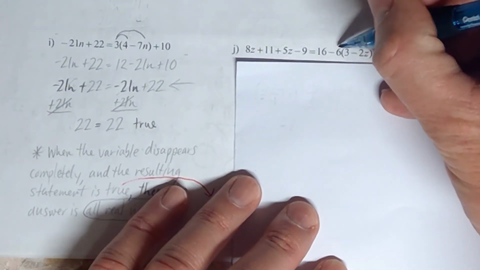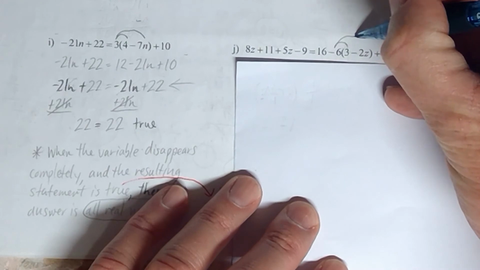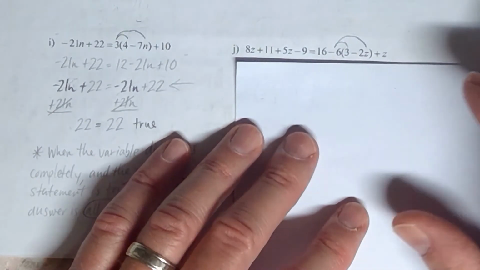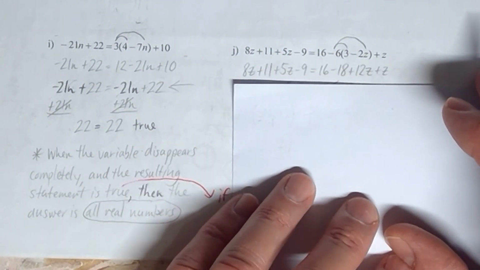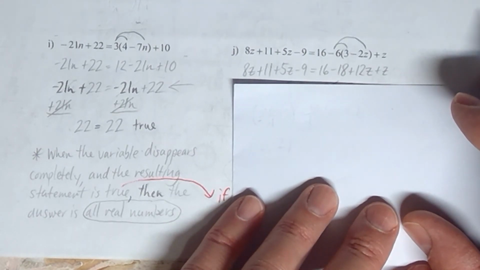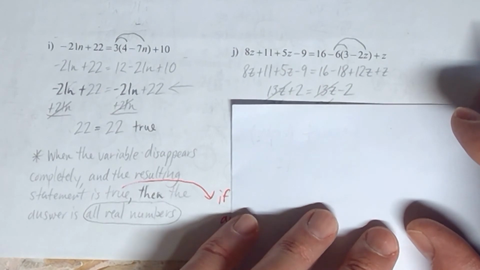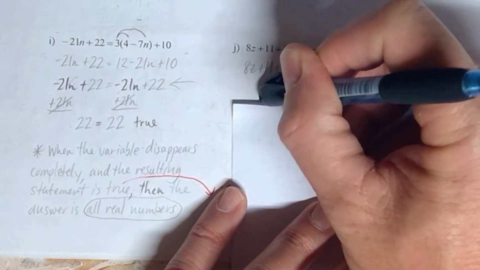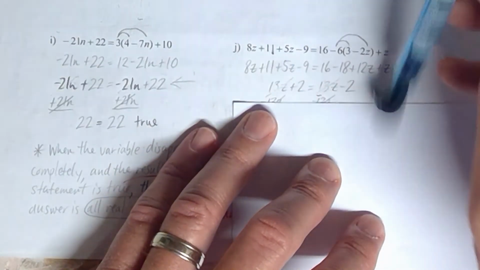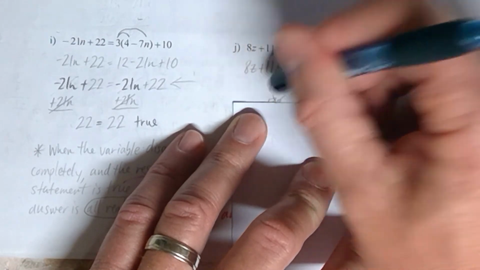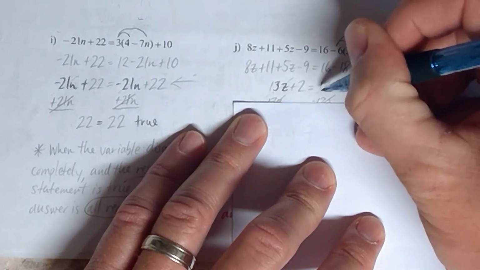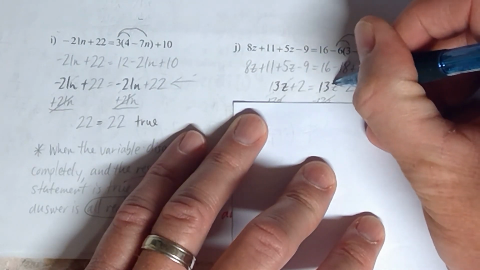So, distribute out the negative 6, not the 16, right? Because the 16 minus 6 doesn't have a bracket around it, so you just distribute the negative 6 only. We get this right here. And then we combine like terms after that, correct? If you combine like terms, you're going to get this right here. Let me get rid of those slash marks because we're not ready to cancel that yet. I've done this problem before, and that's why those slash marks appear there. Let me get rid of them so you can see this better. So we got 13z plus 2 is equal to 13z minus 2.